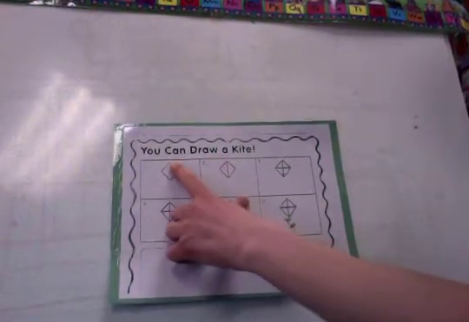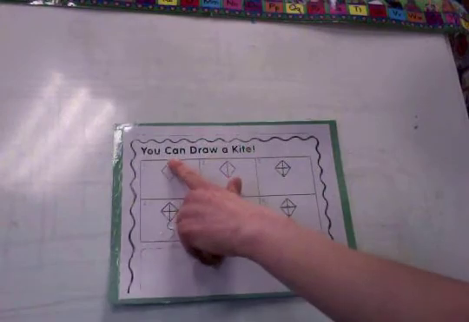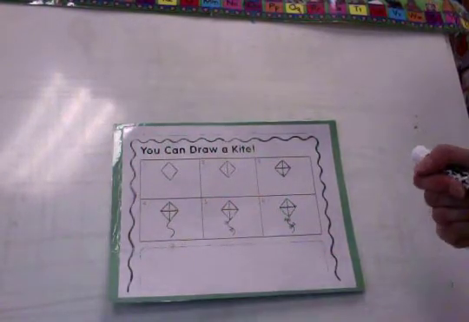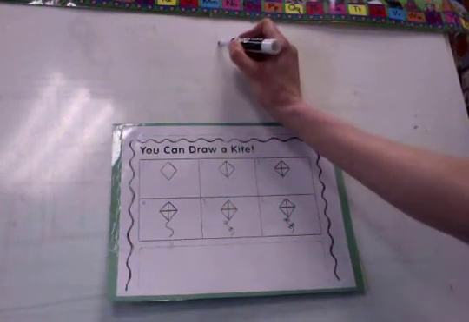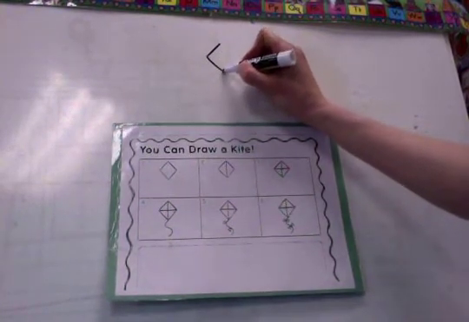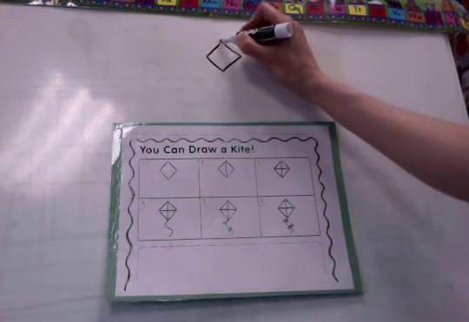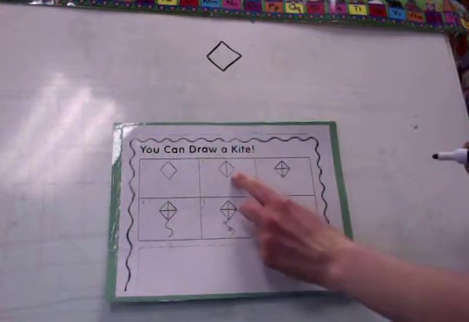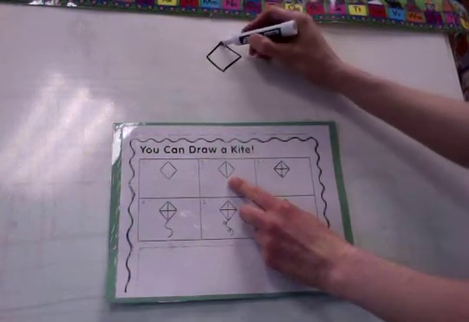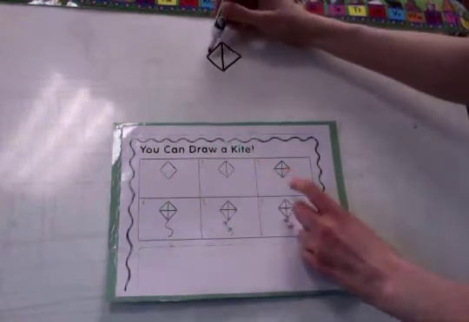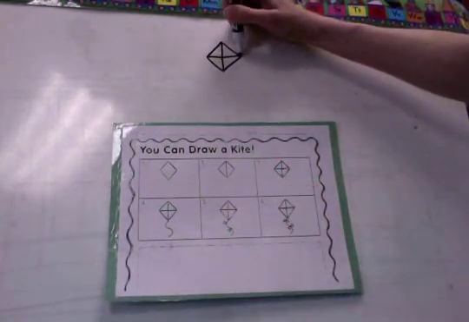So, step number 1. Do you guys remember what this shape is called? It's kind of like a square that's tilted to the side. It's a diamond. So you can draw it like a square. It has 1, 2, 3, 4 sides. It's just kind of a tilted square. Step number 2, you draw a line down the middle. Step number 3, draw a line between the 2 corners on the sides.